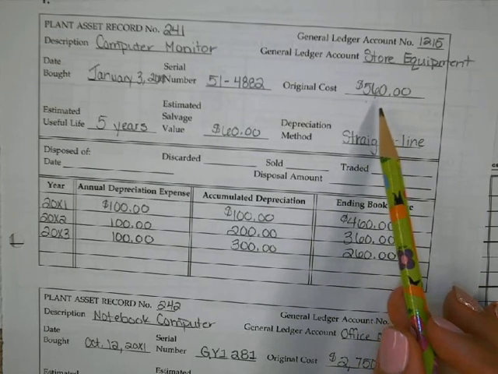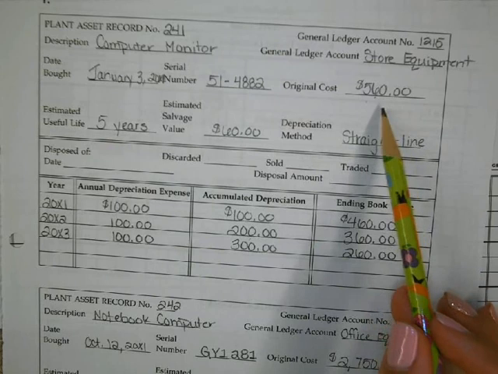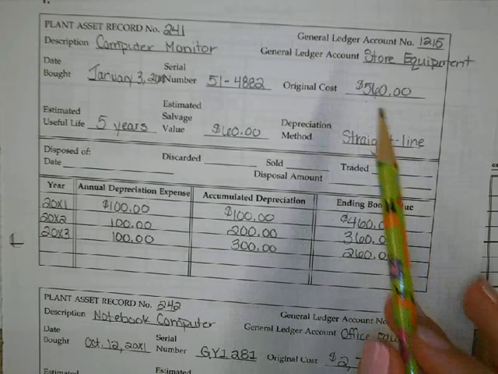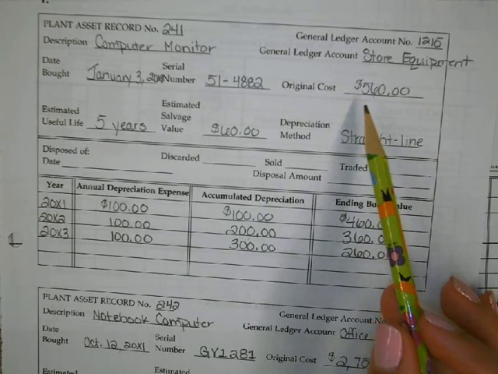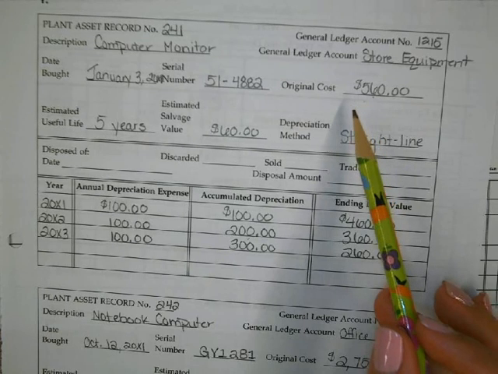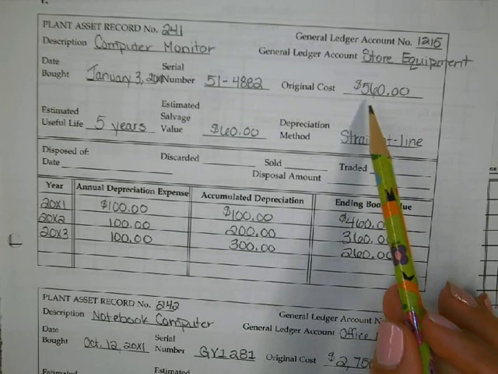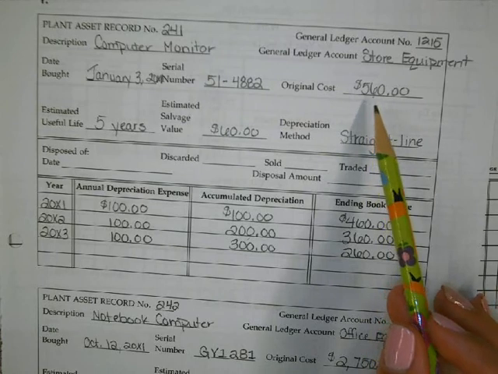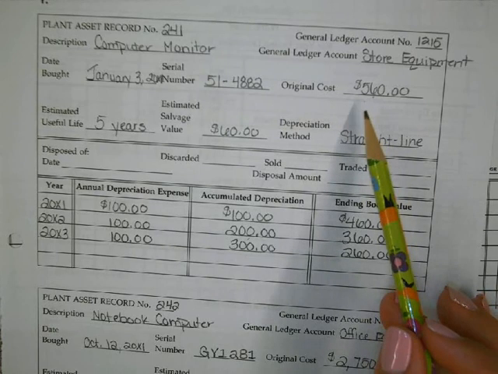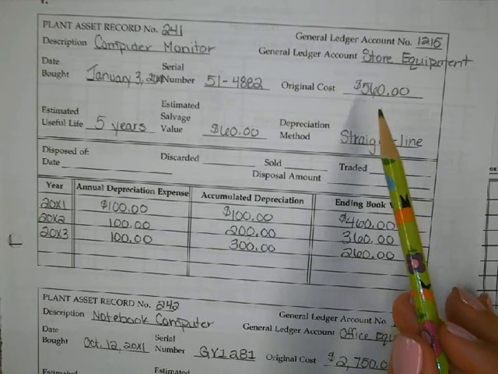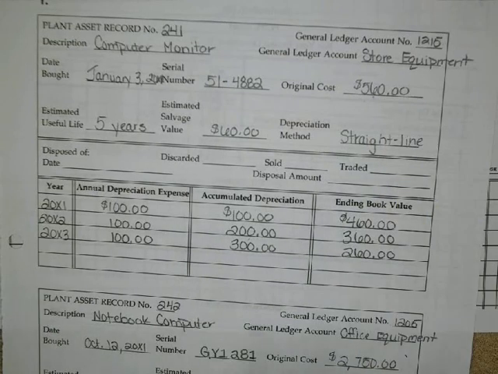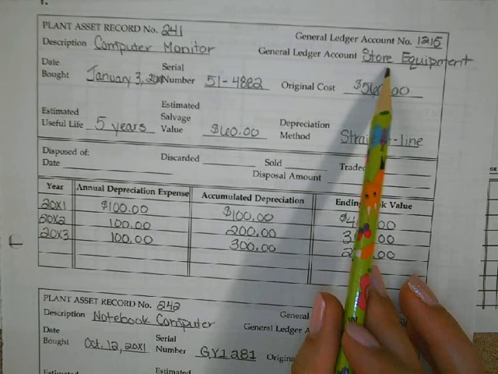No, we do not, because we are selling it. So can we have that asset listed as $560 anymore? No. So what we need to do here is we need to credit that account so it no longer has $560 listed as an asset. Okay, so I'm going to do store equipment as a credit for $560.